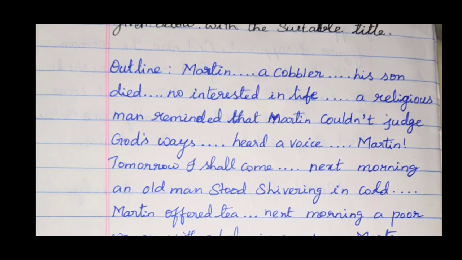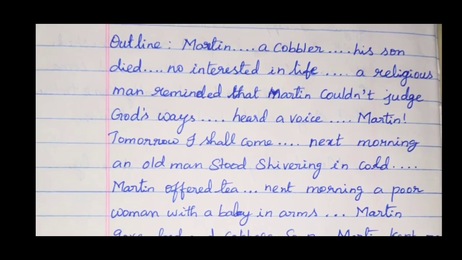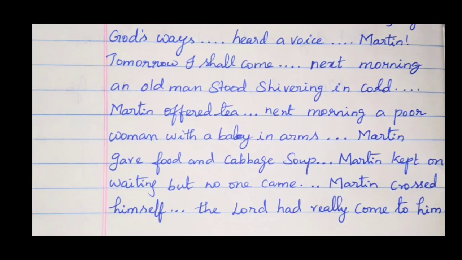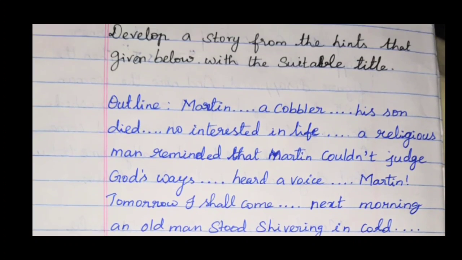Next morning, an old man stood shivering in cold. Martin offered tea. Next morning, a poor woman with a baby in arms. Martin gave food and cabbage soup. Martin kept on waiting, but no one came. Martin crossed himself. The Lord had really come to him. So, children, this is the hint.